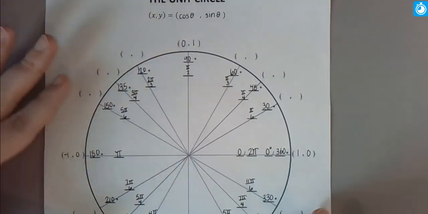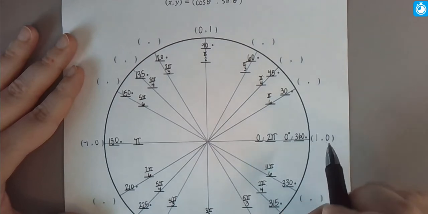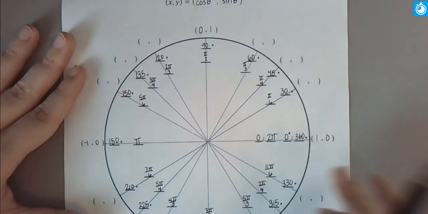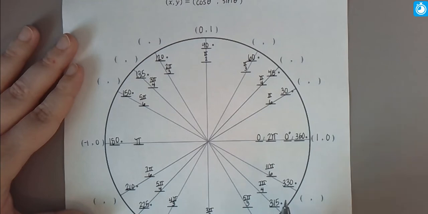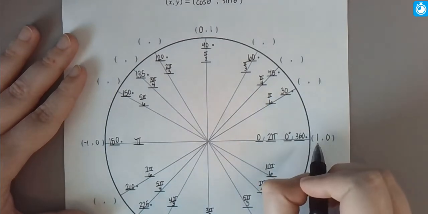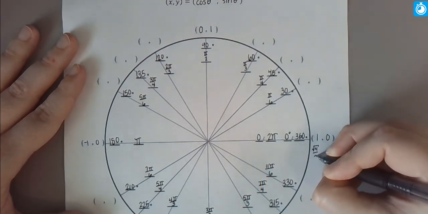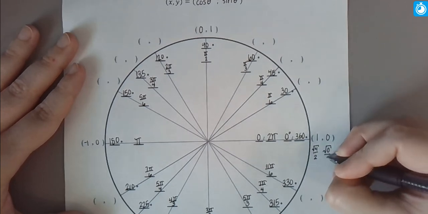Okay. But focusing on the first quadrant, I want to talk about how you rotate from 1, 0 to 0, 1. What happens to the coordinates as you continue to rotate around? And I'm going to show you 2 different ways to label things. First thing is going to be more of an algebraic way to label your ordered pairs. I'm going to rewrite 1, 0 in a kind of strange way. I'm going to write 1 as the square root of 4 over 2, and I'm going to write 0 as the square root of 0 over 2.